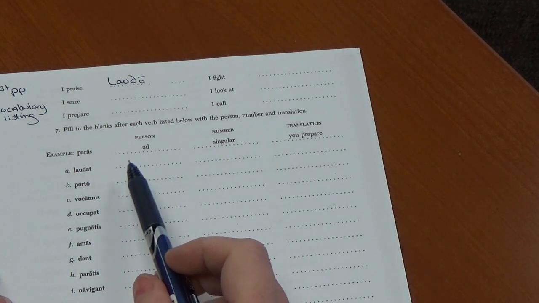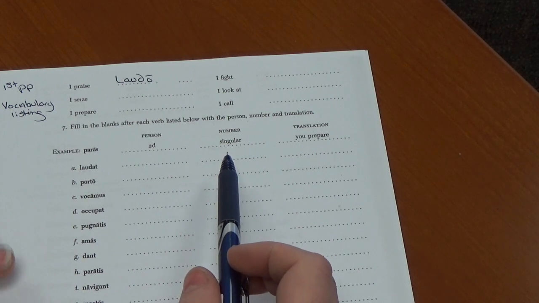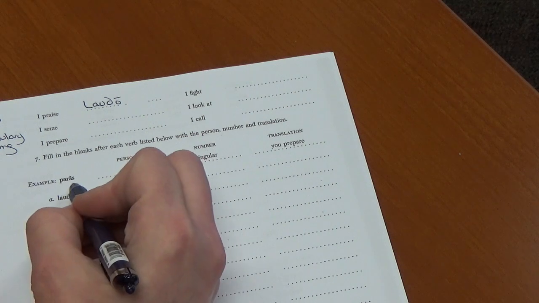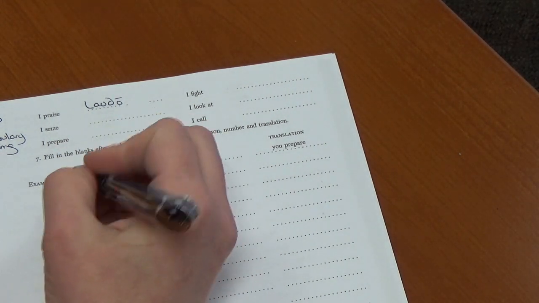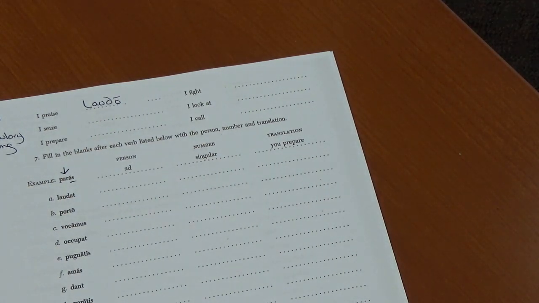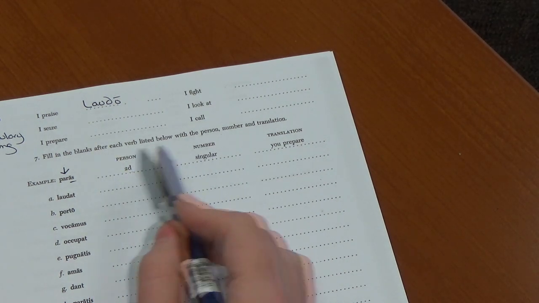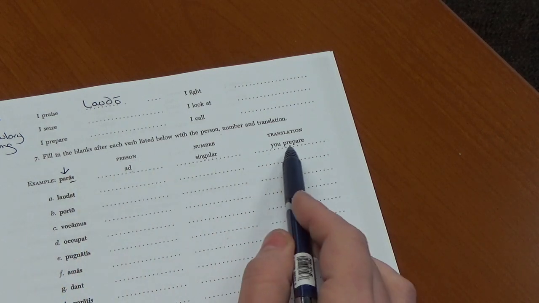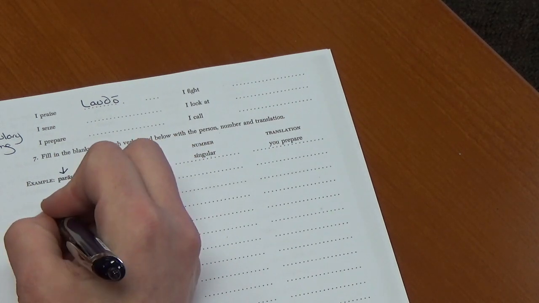Now, for number 7, fill in the blanks after each verb listed with the person and number in translation. So in the example, paras, I see the S is my ending. I identify that para is the verb stem. The S tells me that it's second person singular, and I translate paro, parare as prepare, so it's you singular prepare.